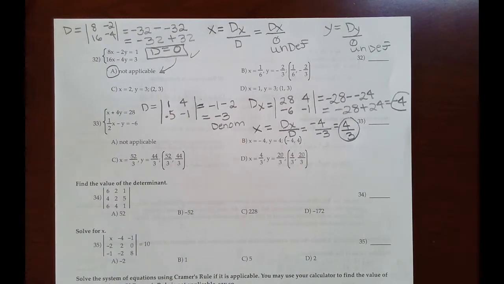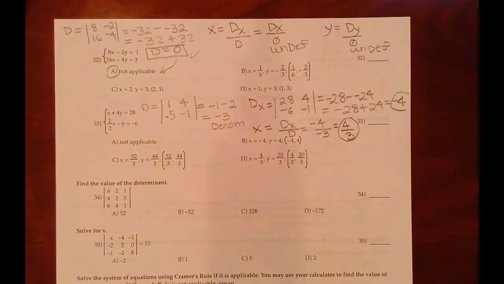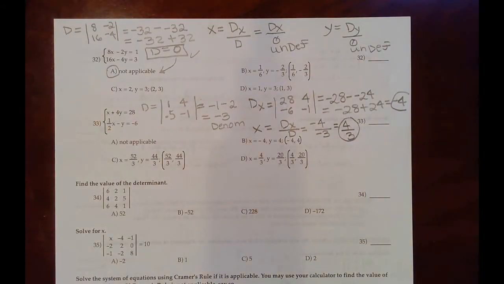Let me see what number. Let me turn the lights on. Hold on for 1 second. Some light going on in here so I can see what I'm reading.